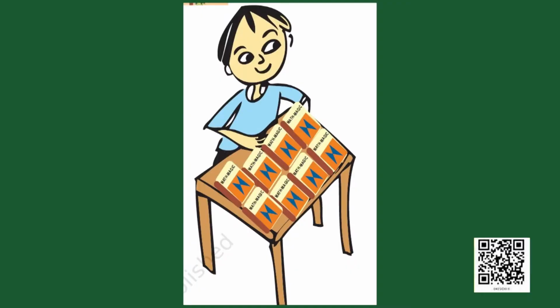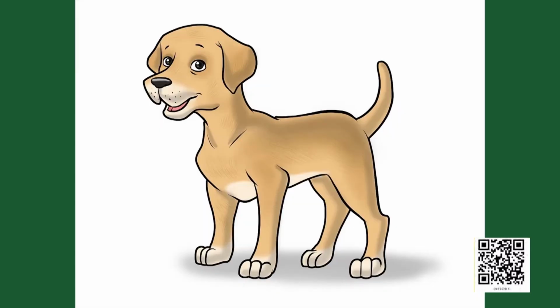Our boy Chandu is our hero, and Chandu is studying in class 4th. He has a pet. Can you guess what his pet is? Yes, it is a dog. And what is its name? Chiku. Nice name, isn't it?